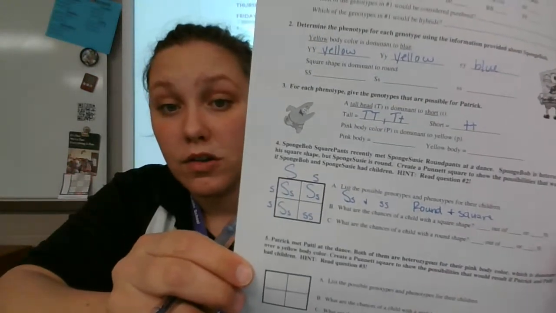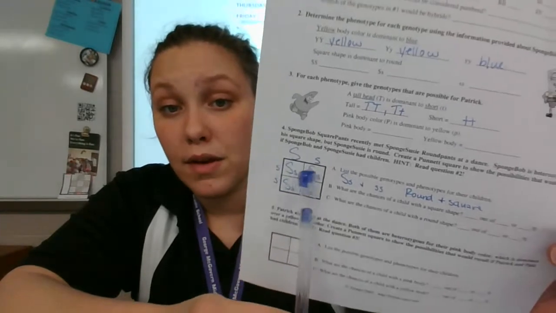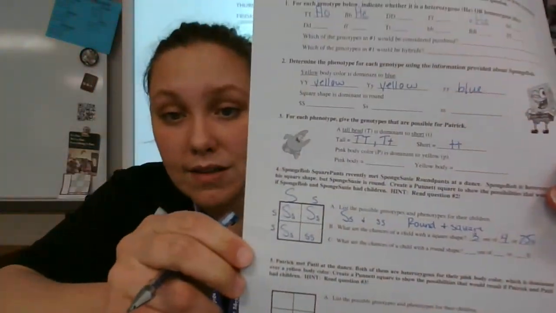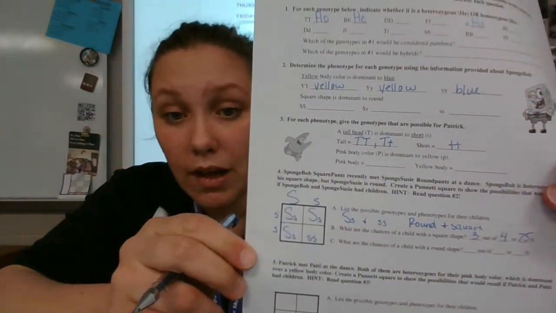Now the next part says, what are the chances of a child with a square shape? Well, square is the dominant trait. Those are the capital S's. 3 of the boxes have capital S's in them. So 3 out of 4 chances for a square shape, which ends up being 75%. What are the chances of a child with a round shape? 1 out of 4, which is a 25% chance.